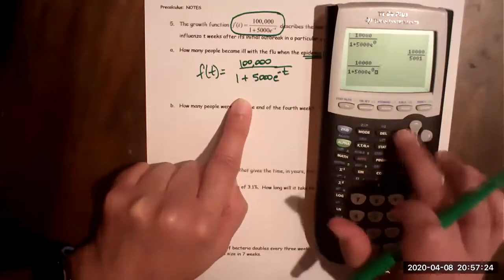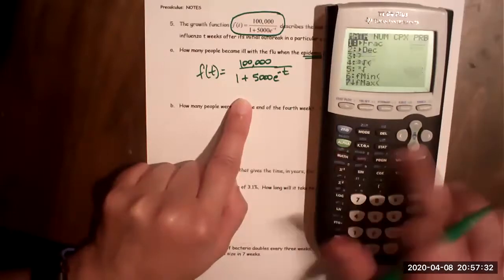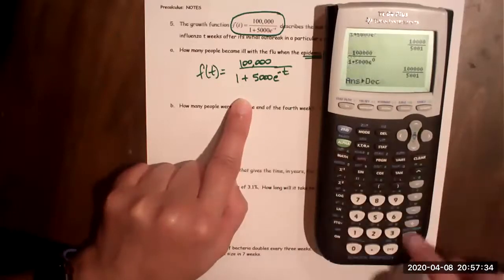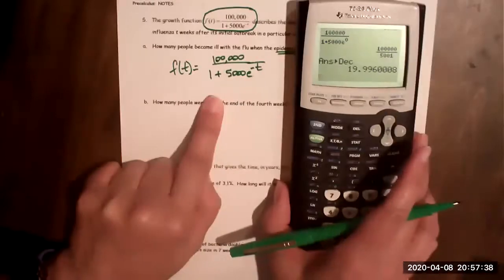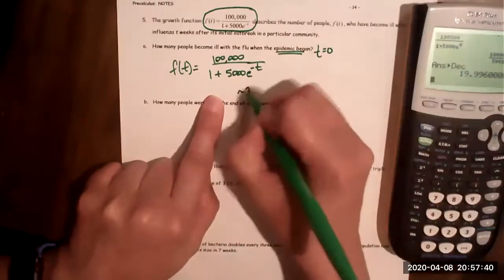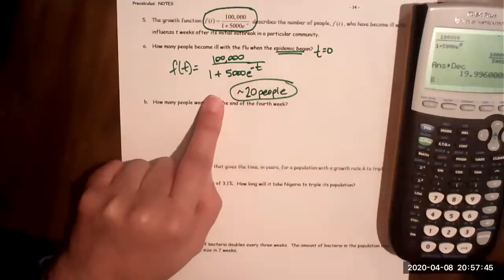I noticed that I accidentally wrote 10,000 instead of 100,000, so I'm going to fix that. So I have that over 5,001. I can change it to a decimal, maybe. Yep. So 19.996. So about 20 people. So I'm going to put approximately 20 people. So right at the start of this flu epidemic, 20 people were sick.